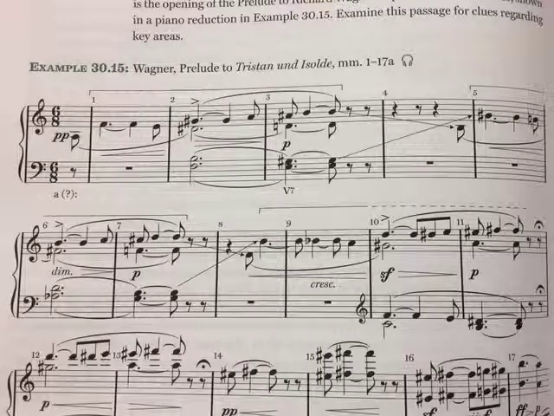takes us to 5-7 in the key of C major, and then 5-7 in the key of E minor.